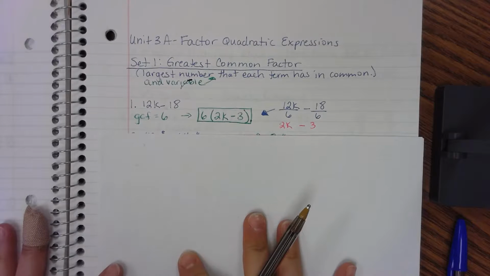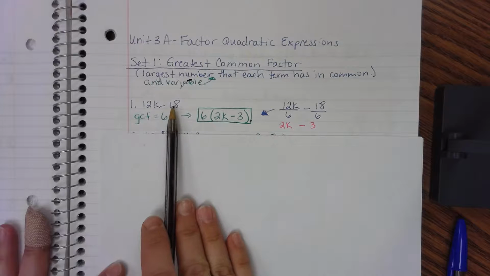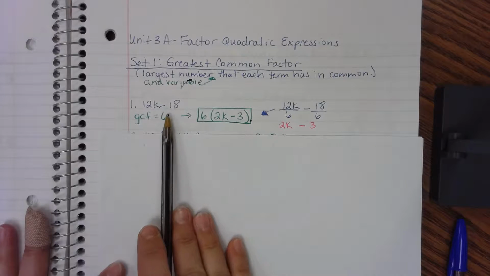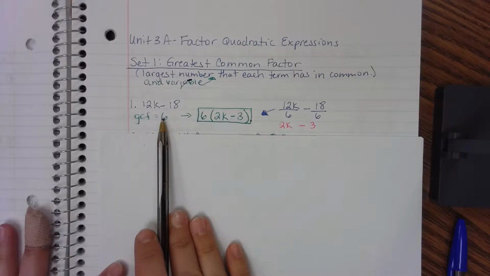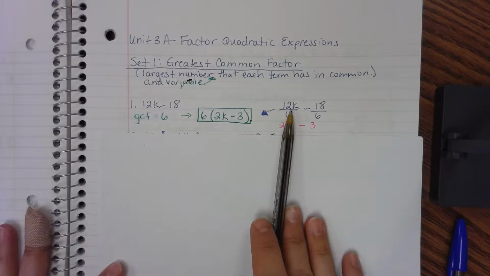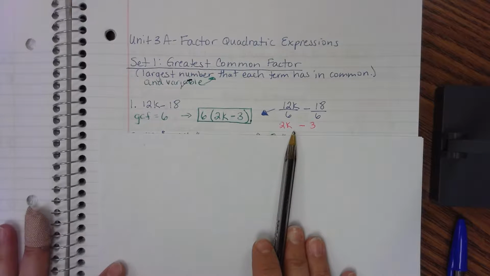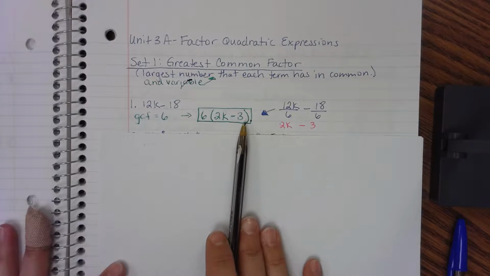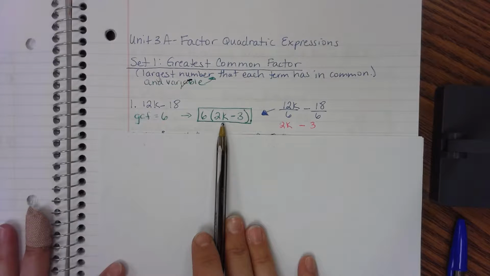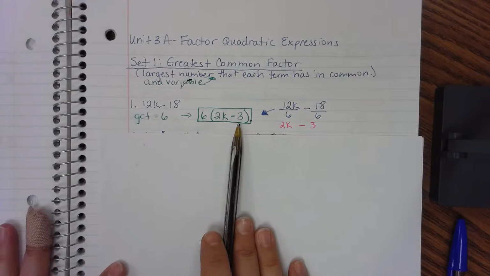So in example 1, I start off with 12k minus 18. I'm looking for my greatest common factor, which happens to be 6. So I'm going to come over here to the blue. I'm going to divide both of my terms by the greatest common factor of 6, and that results in the pink answer, 2k minus 3. I'm then going to take my greatest common factor and my simplified form and put them together, and this is my factored expression.